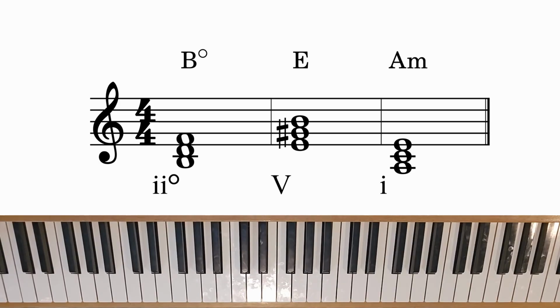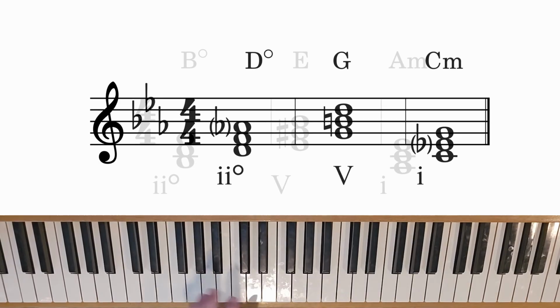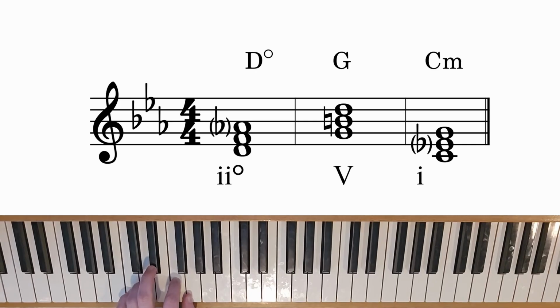We'll do this on C major next. Taking my C minor 5-note scale, finding my 2-5-1, and now building out D diminished, G major, and C minor.